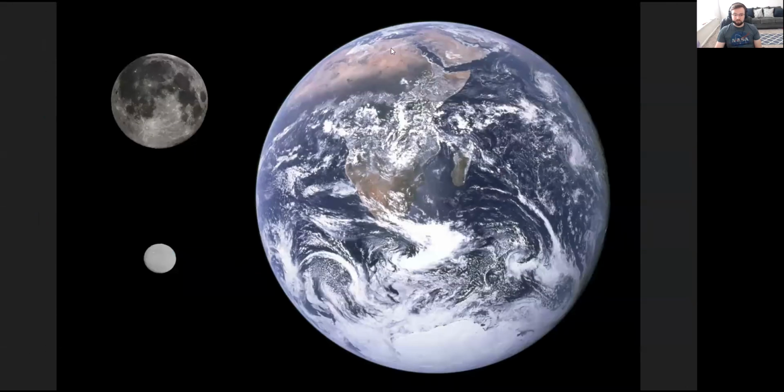Here's a size comparison: Earth, Moon, and Ceres. So you can see quite a bit smaller than even the Moon.